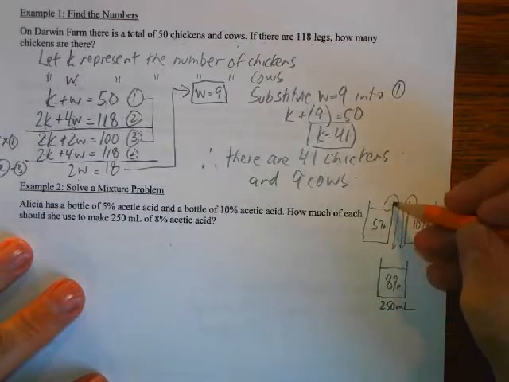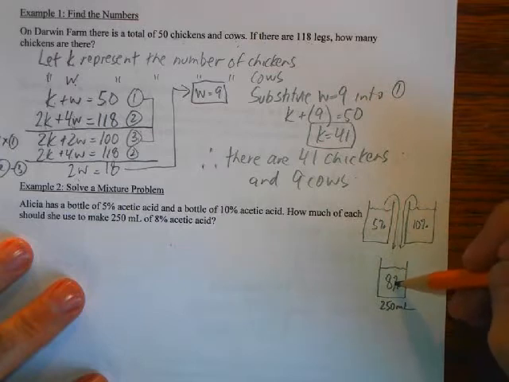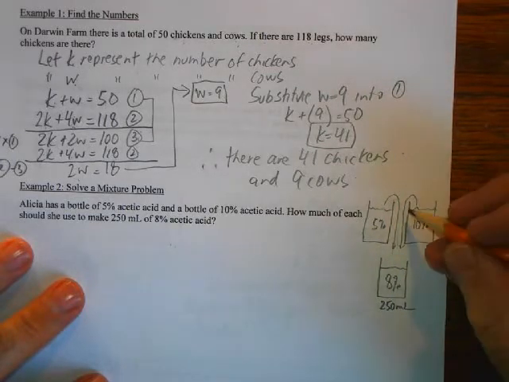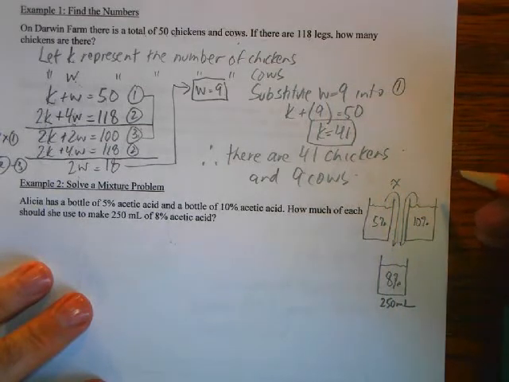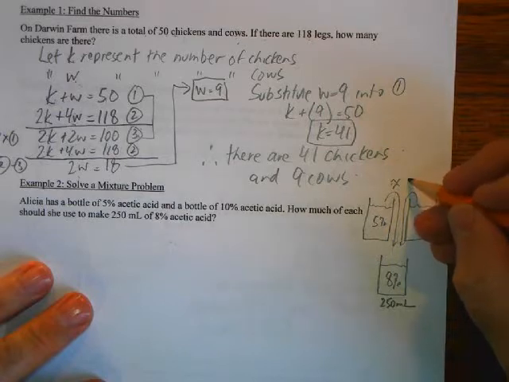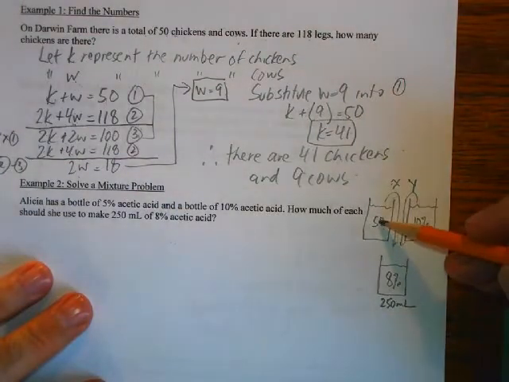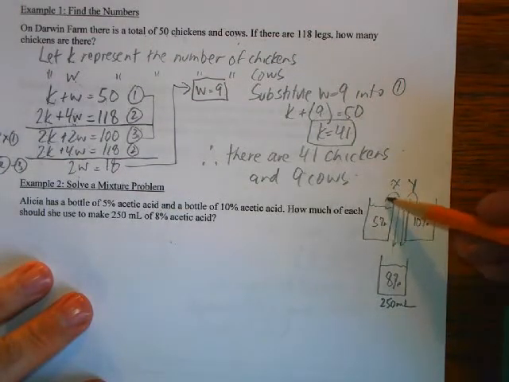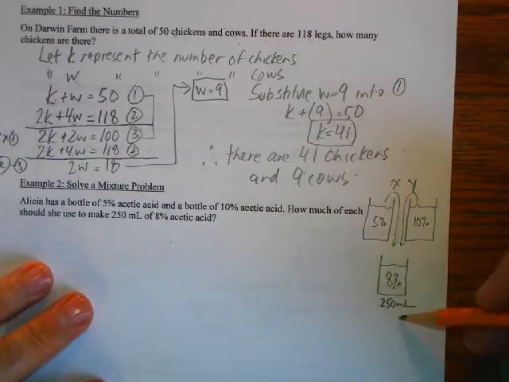Now, what we want to know is how much of each of these we're using to make this. Okay. So the two variables... I think I'm going to use X and Y again, even though I think on the completed paper you'll see I used F and T. So let's use X and Y here. So basically X milliliters of 5% and Y milliliters of 10% go in here to make 250 milliliters of 8%.